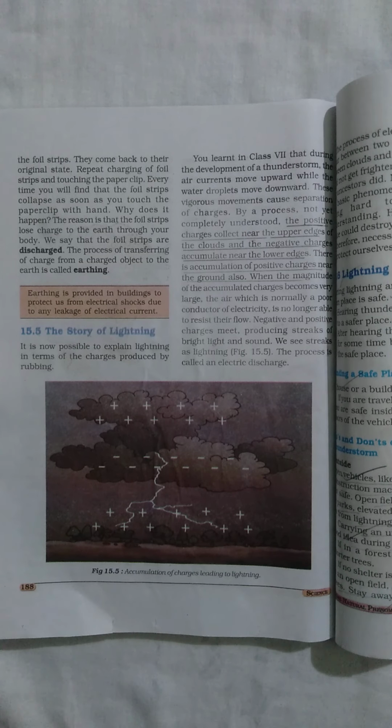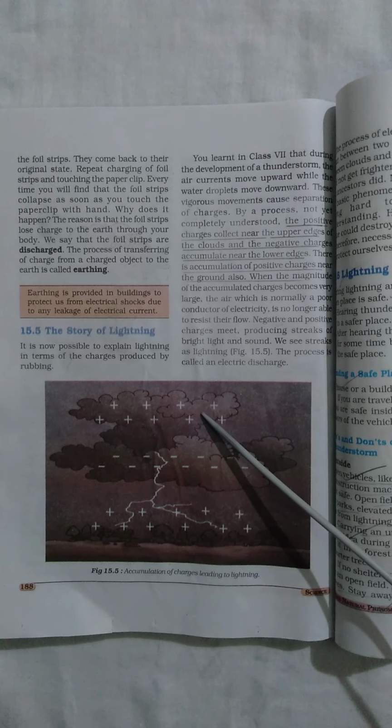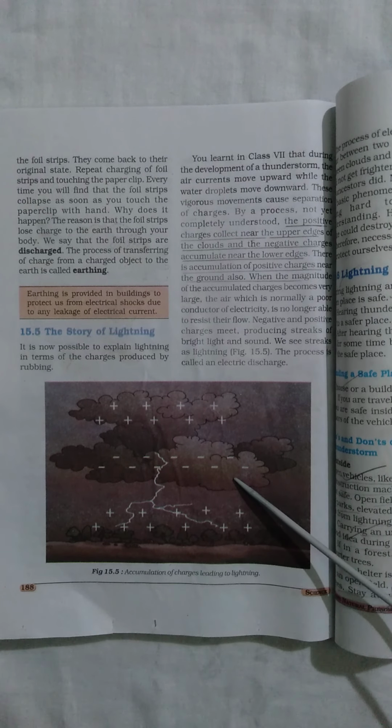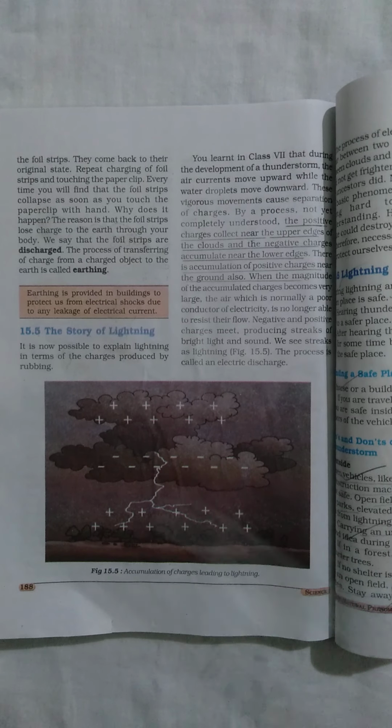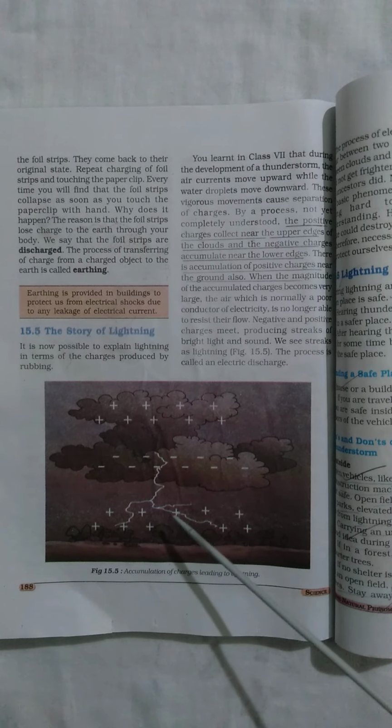We have learnt that there are two types of charges, and those are positive charge and negative charge. And just now we also learnt how these charges interact. Based on the interaction of charges, let us study how one of the destructive phenomena such as lightning is caused. Here you can see the picture of lightning. We can observe that there are positive charges near the upper edges of the clouds, and negative charges are at the lower edges of the clouds, and there is an accumulation of positive charges near the ground.